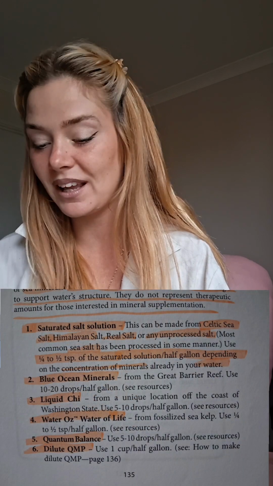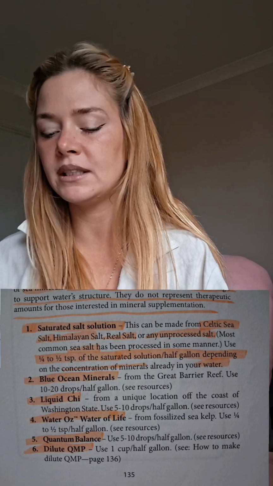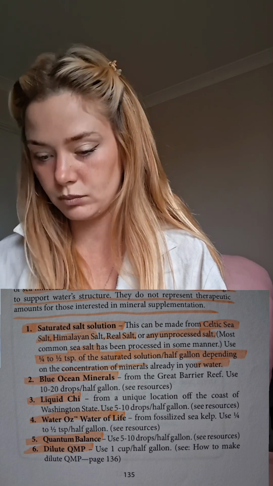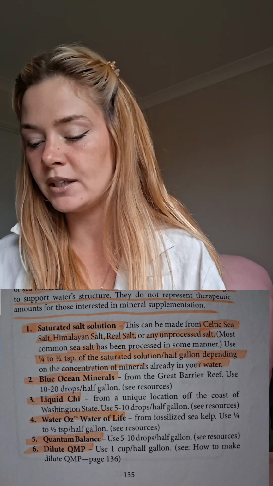So I'm going to read number 1, which is the salt solution. There are 6, and I'm just briefly going to be mentioning the headings of the other 5. So the saturated salt solution can be made of Celtic sea salt, Himalayan salt, Real Salt, or any unprocessed salt. Most common is sea salt that has been processed in some manner. Use 1/4 to 1/2 teaspoon of saturated solution to half a gallon, depending on the concentration of minerals already in your water. And then the others you can make solutions out of are Blue Ocean Minerals, Liquid Chi, Oz Water, Oz from Water of Life, number 5, Quantum Balance, and number 6, Dilute QMP.